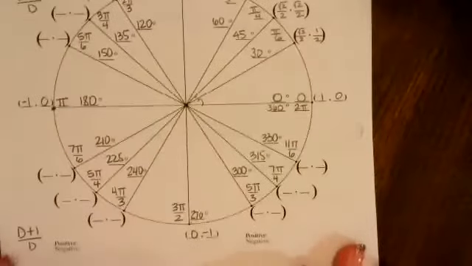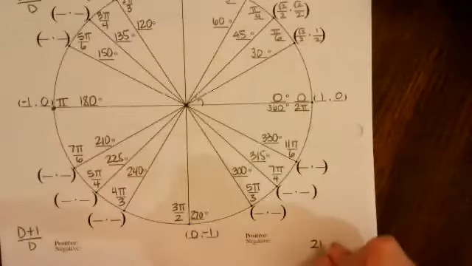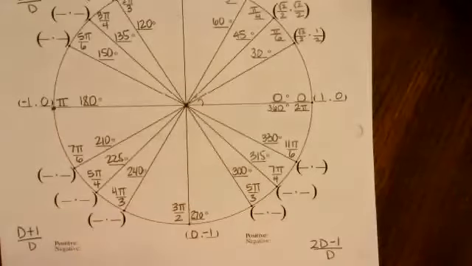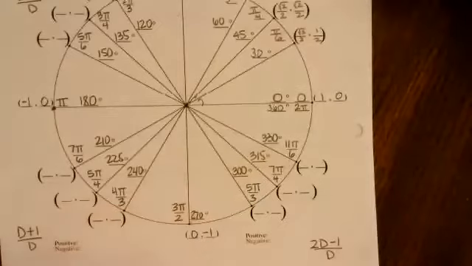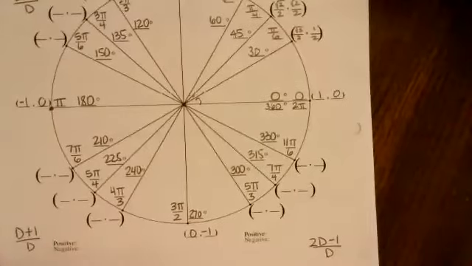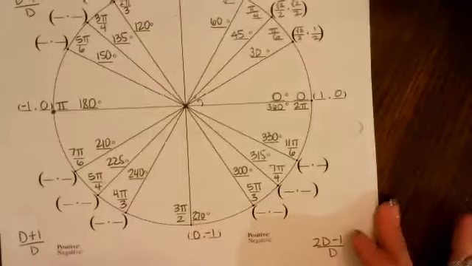And a lot of people, to remember that one, do 2 times the denominator minus 1 over the denominator. So 3 here times 2 would be 6, minus 1 would be 5. And 4 times 2 is 8, minus 1 is 7. 6 times 2 is 12, minus 1 is 11. So that's how you can remember the radians if you want to. There's tons and tons of different patterns again to remember those.